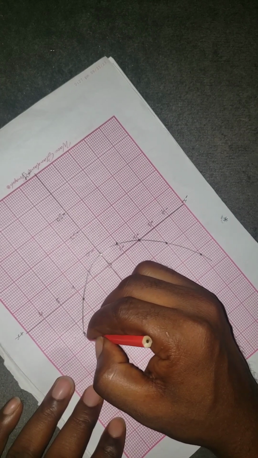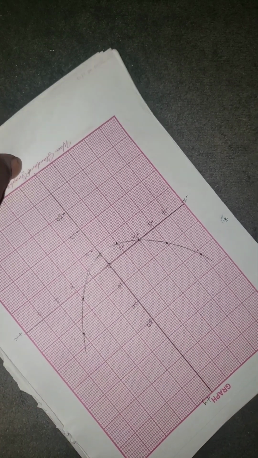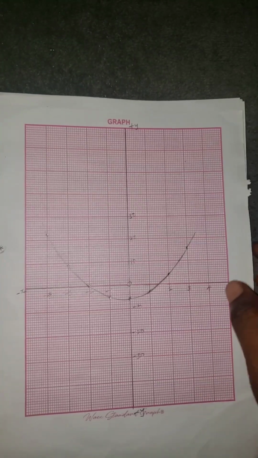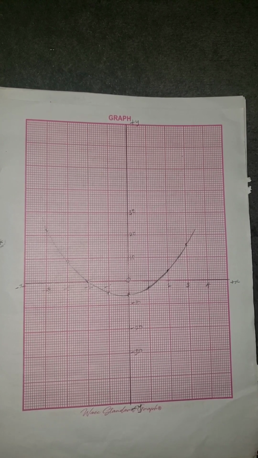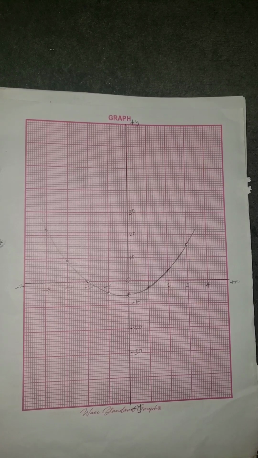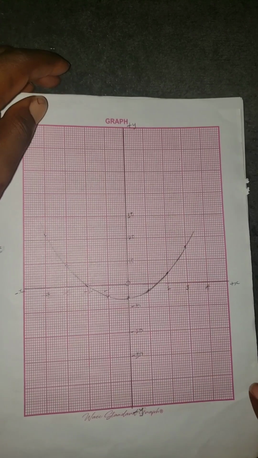I'm making it visible now. Okay, so I've gotten my curve. You can see how my curve is. So that's freehand. I've learned how to use freehand to join my curve. So yes, we are done with the curve.